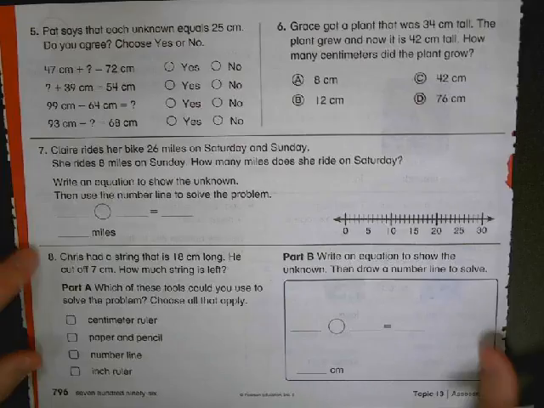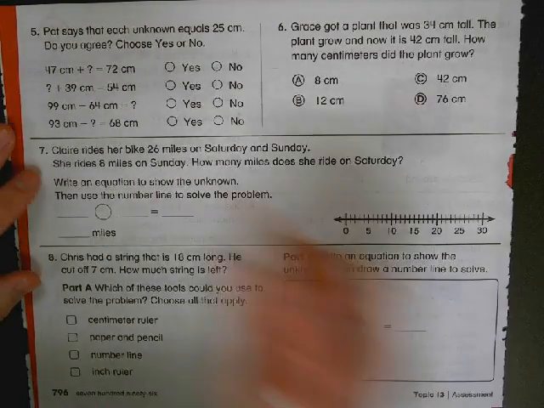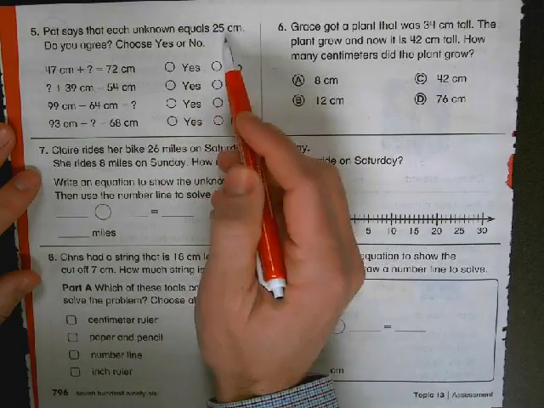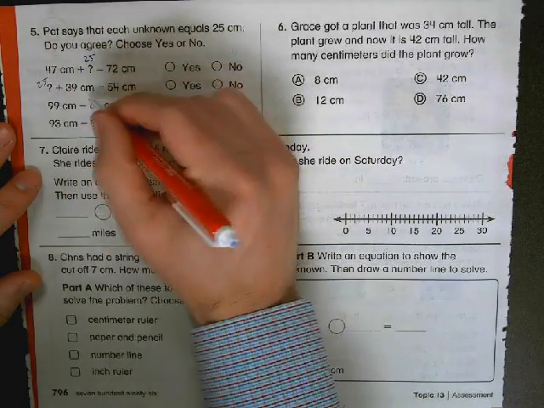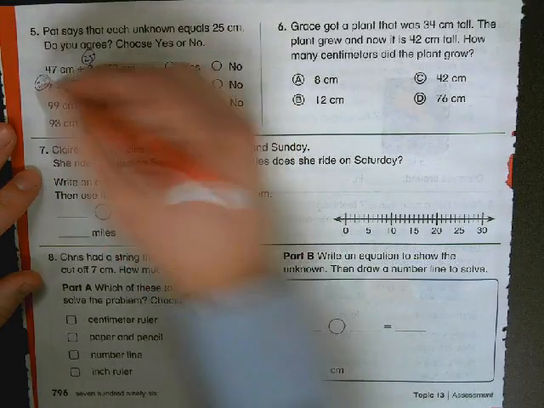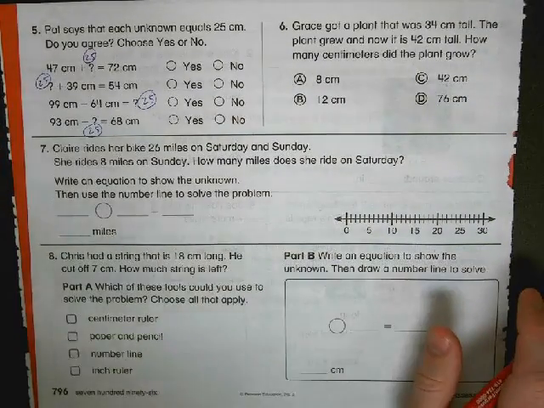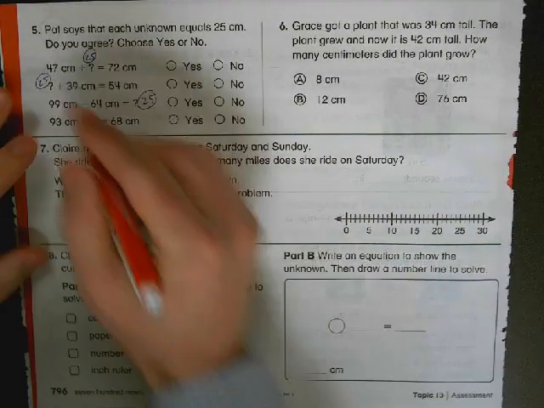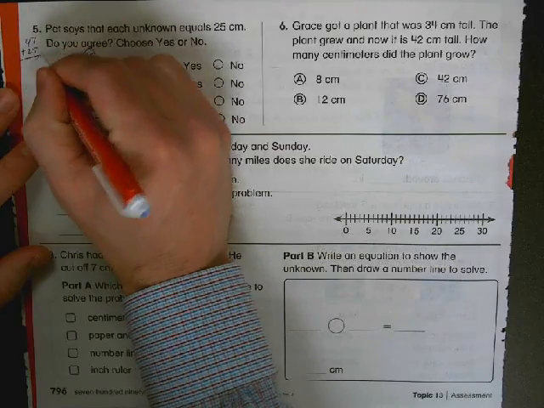On the back, it's taking a look at, Pat says that each unknown equals 25. So this is 25, and this is 25, and this is 25, and this is 25. Now all you have to do is either do mental math or stack them. So like here, 47 plus 25.